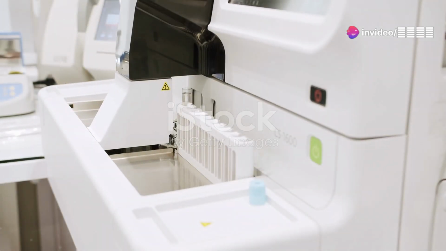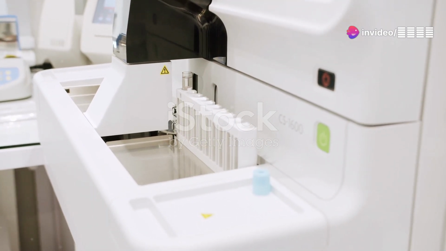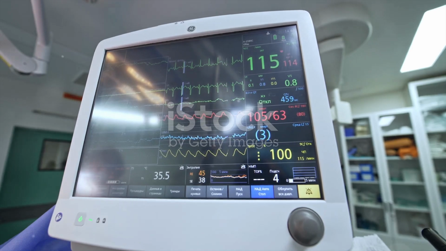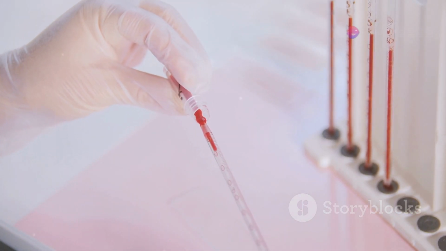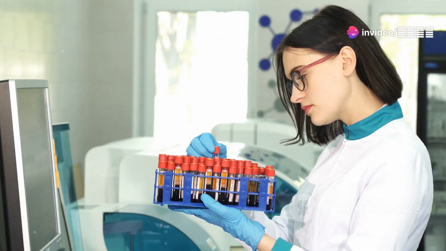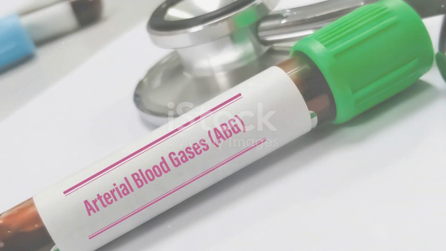An ABG test measures key components, providing critical information about the body's respiratory and metabolic state. These include pH, PCO2, PO2, and HCO3. pH reflects blood acidity or alkalinity. PCO2 measures carbon dioxide pressure. PO2 measures oxygen pressure. HCO3 measures bicarbonate levels.